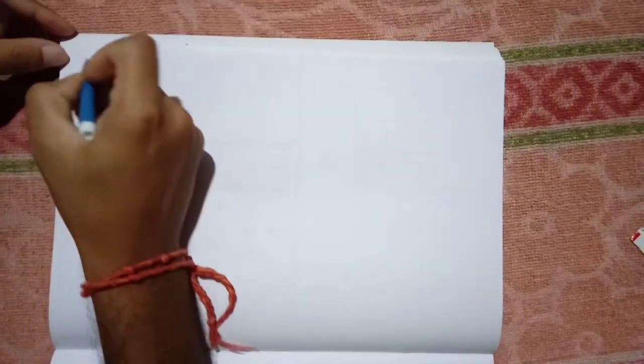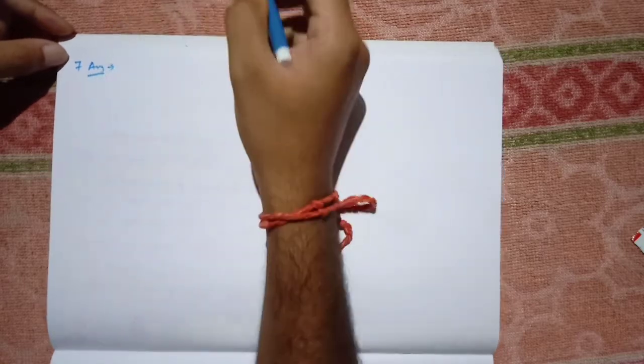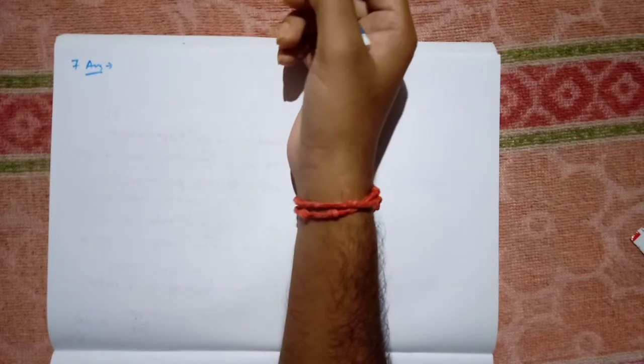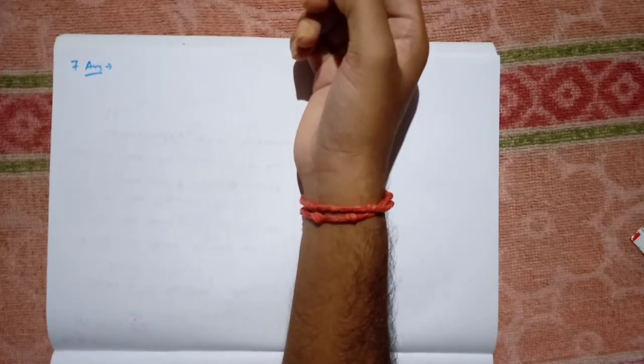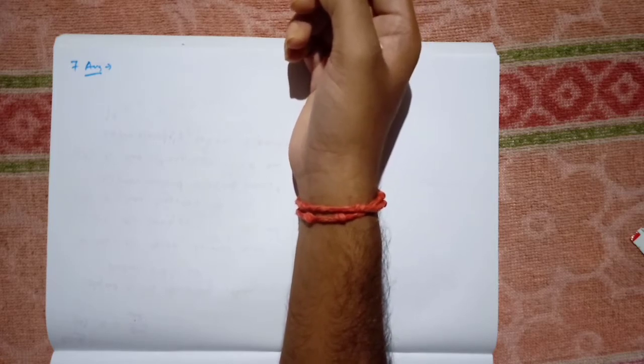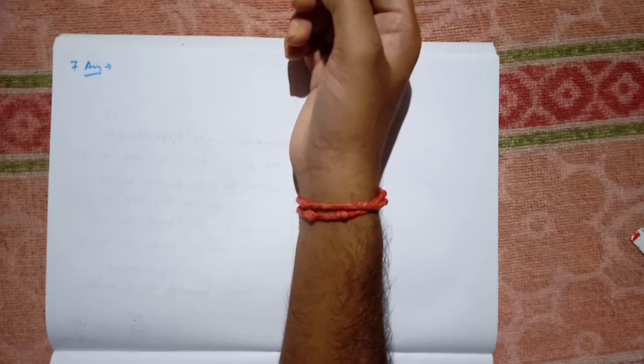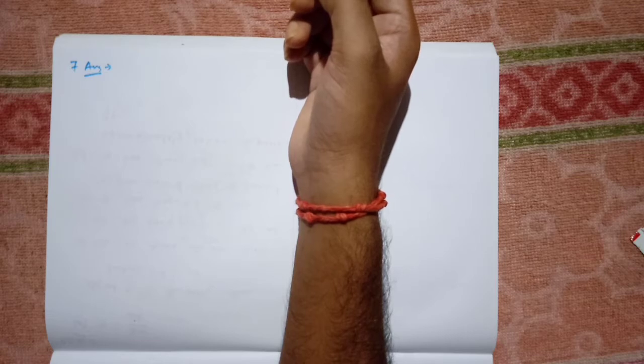Now question number 7. In this question it is asked that a ball is gently dropped from a height of 20 meter. It means the ball is dropped from a height of 20 meter, and its velocity increases uniformly at the rate of 10 meter per second, which means acceleration is also given.